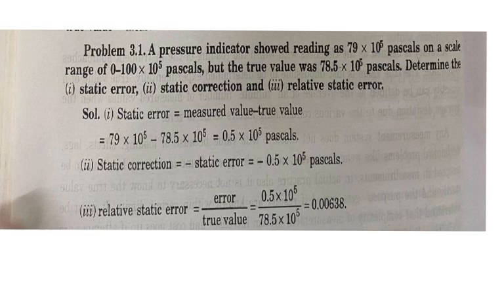The relative static error is equal to error divided by true value. So error is 0.5 × 10^5 divided by 78.5 × 10^5, that is equal to 0.00638. The values might change, so you need to remember the formula of static error, static correction and relative static error.